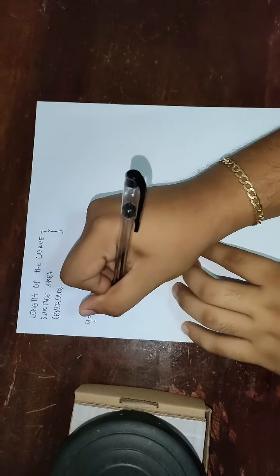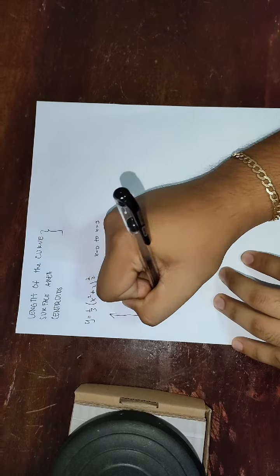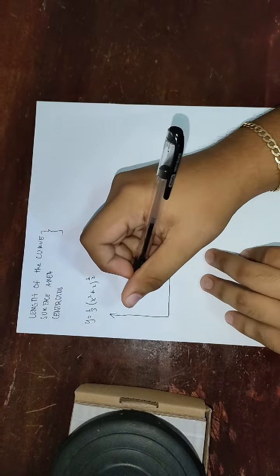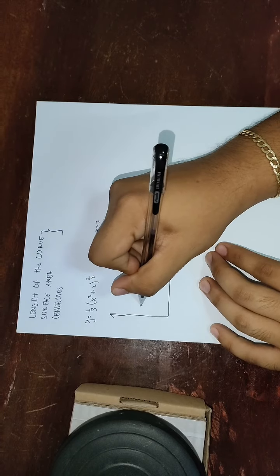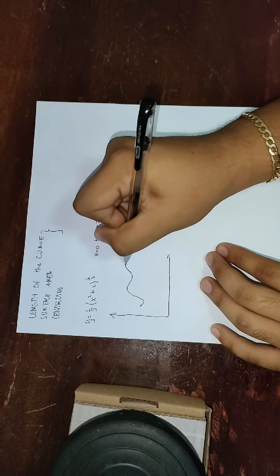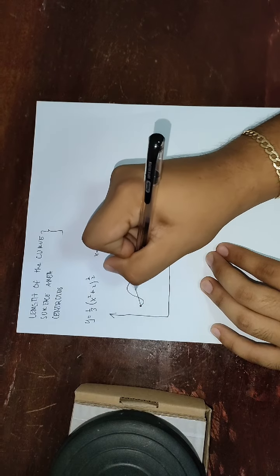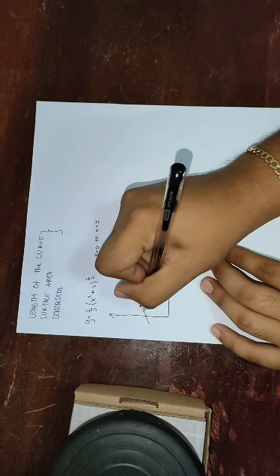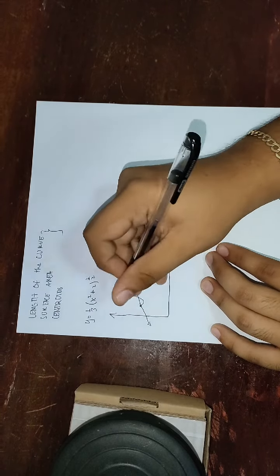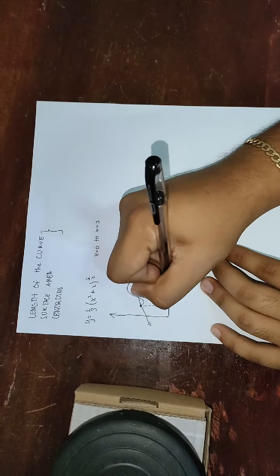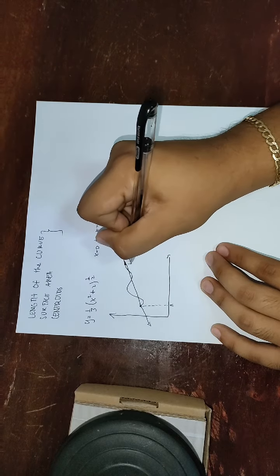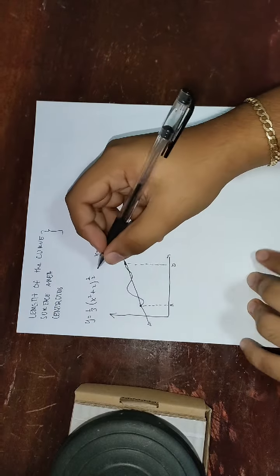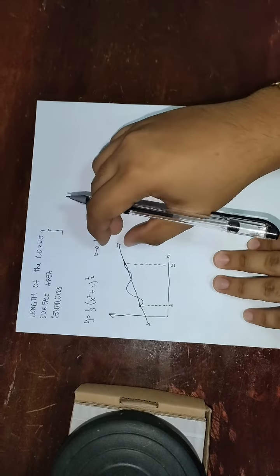So we have a graph here. This one here is A, and this one right here is B. So we have to find the length of the curve.